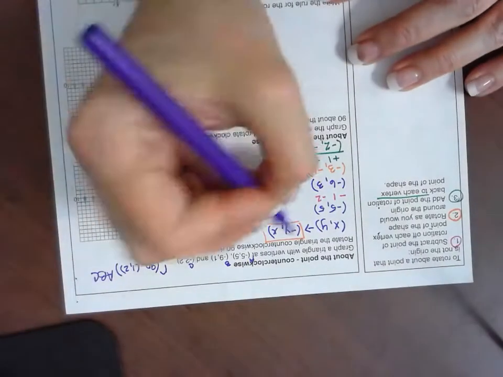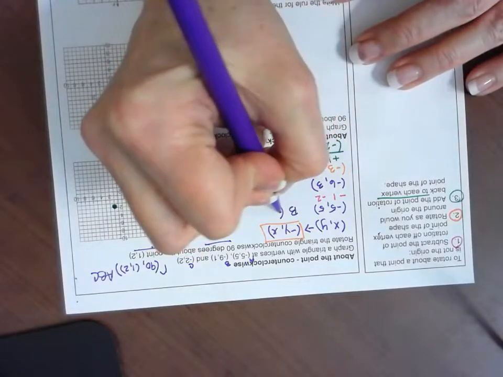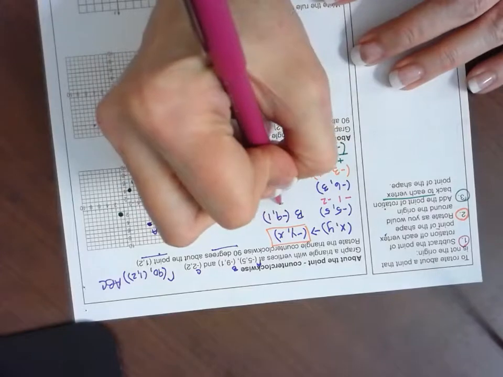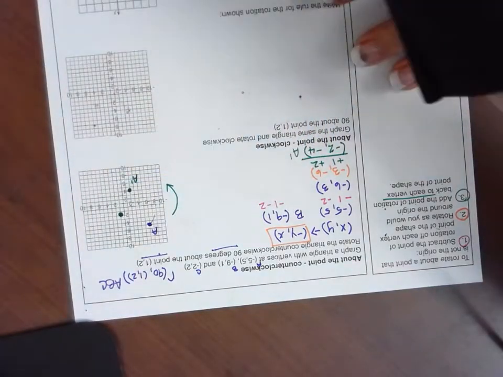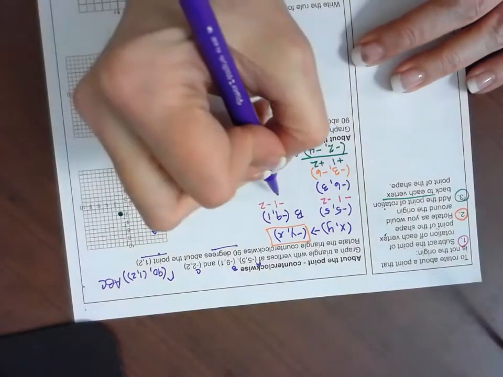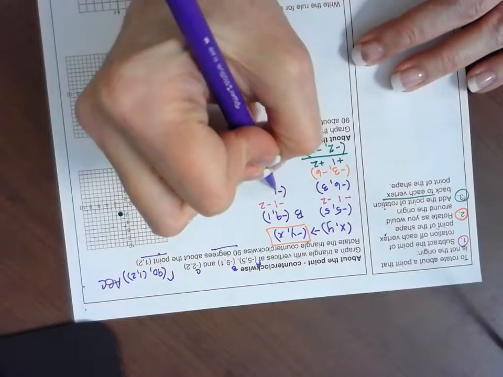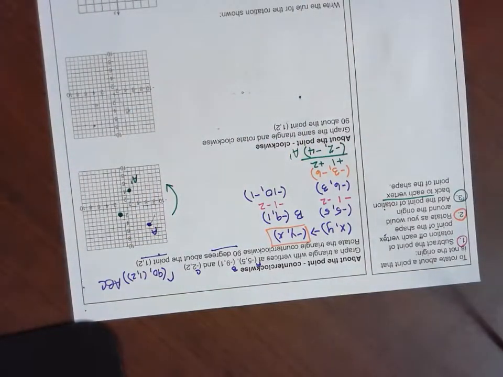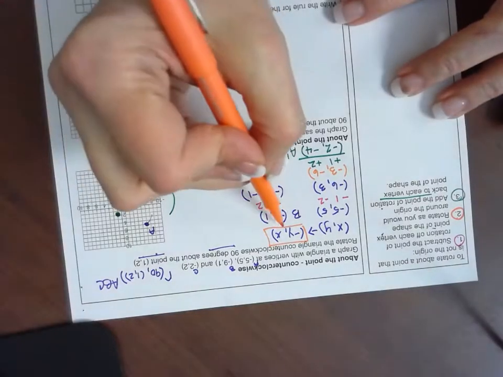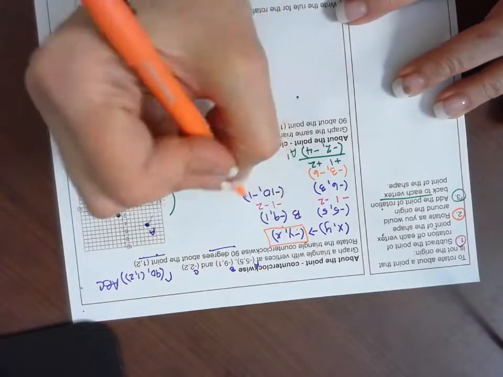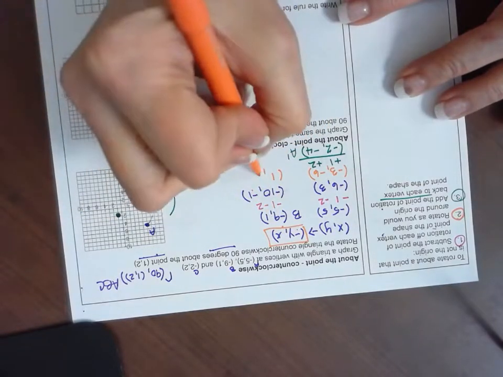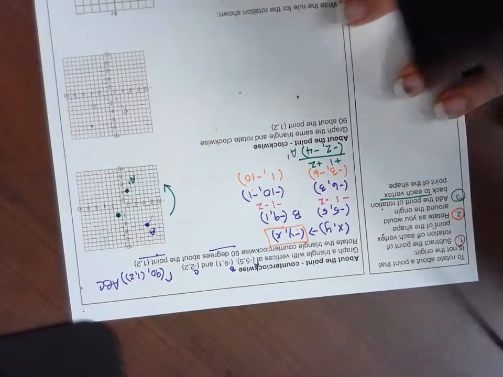All right, so let's do B. I had -9, 1. I subtract off my point of rotation. That gives me -10, -1. I apply my rule, so -1 gives me a +1, and x is -10.